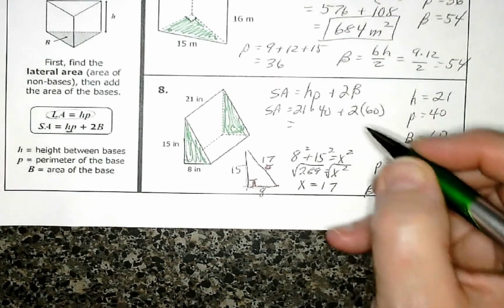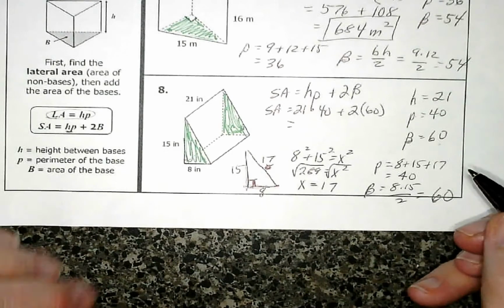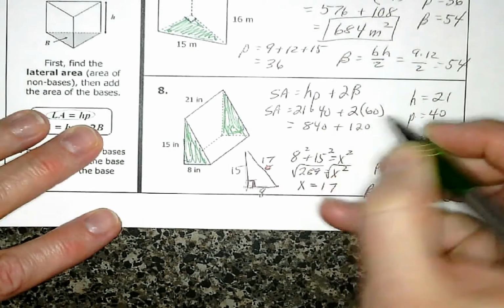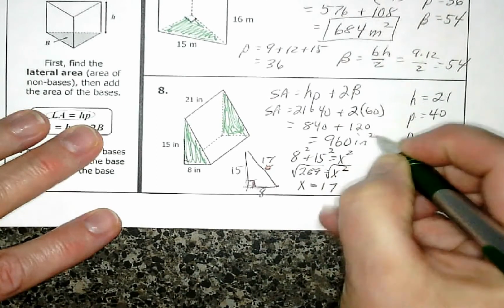Okay, so 21 times 40, 840, plus 120, 960. And this is surface area, so we're going to have square inches.